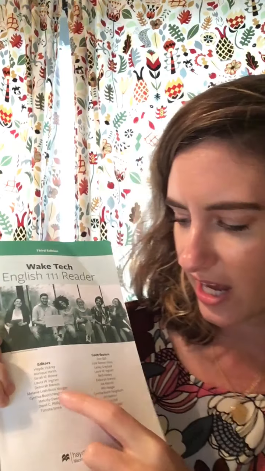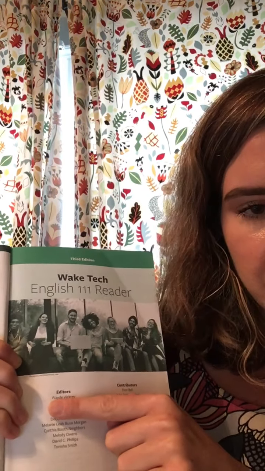So you're actually going to be able to find who the main editor is by just opening, let's see, so with this new edition of the Wake Tech Reader, we've got more than one, which isn't a big deal. You can use the et al tool just to kind of reference everybody. So the main editor is Wade Vickery. So you can see here, right, editors. So you can list his name, Wade Vickery, and then after that, to indicate that there's more than one editor, all you have to do is put et, space, al, period.